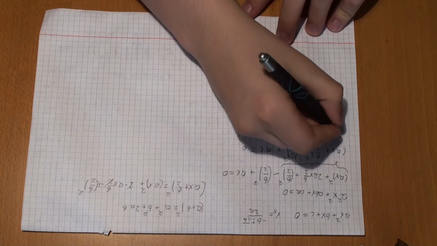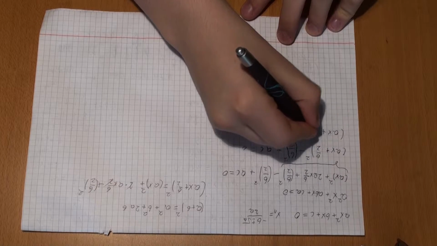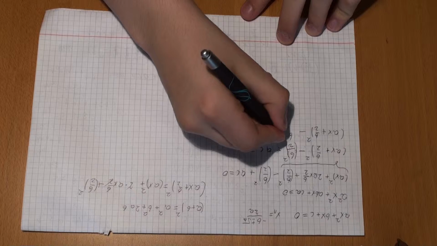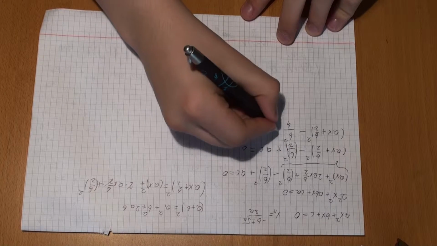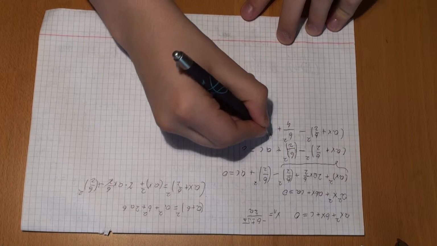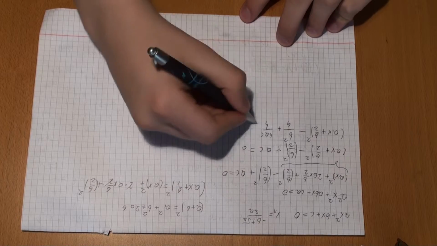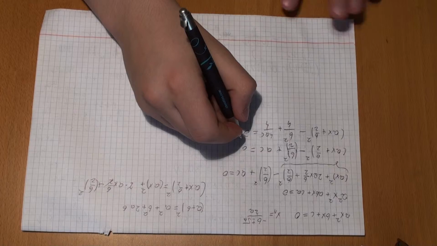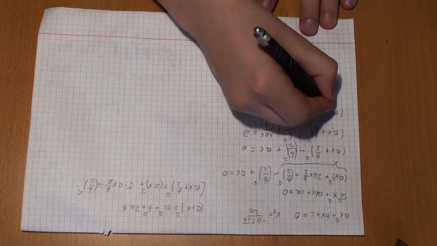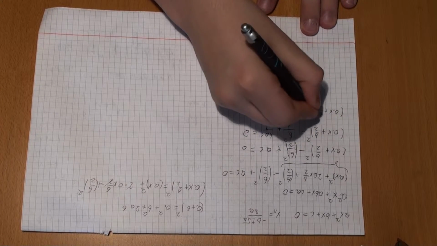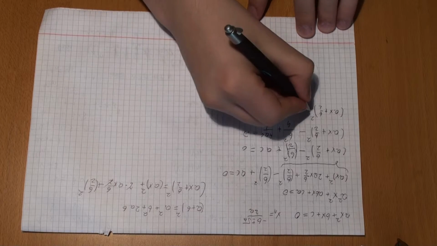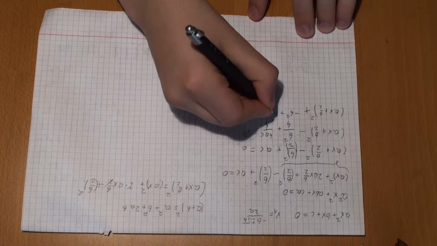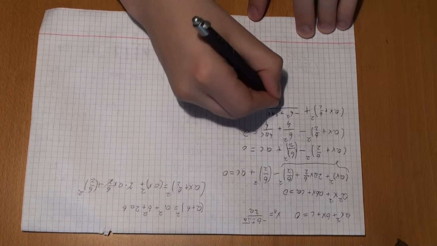Now we can open up this b over 2 squared. So we have (ax plus b over 2) squared minus b squared over 4 plus, let's say, 4ac over 4. So you can see we're getting somewhere, because now we have (ax plus b over 2) squared plus minus b squared plus 4ac over 4.